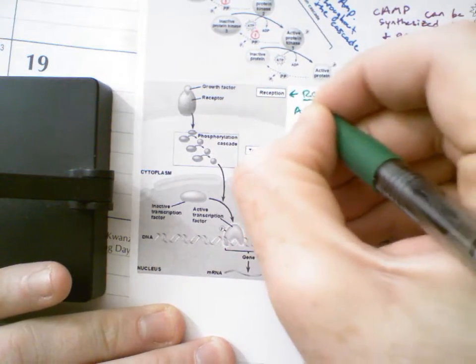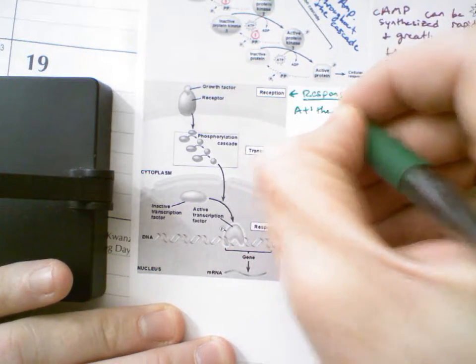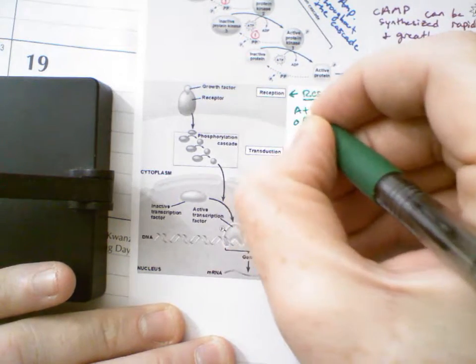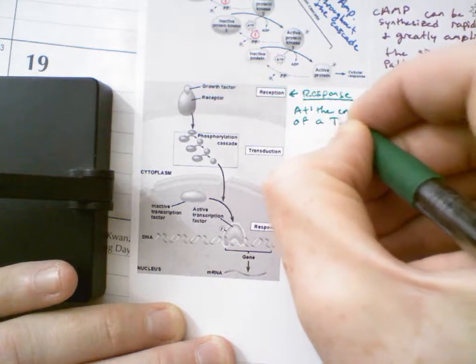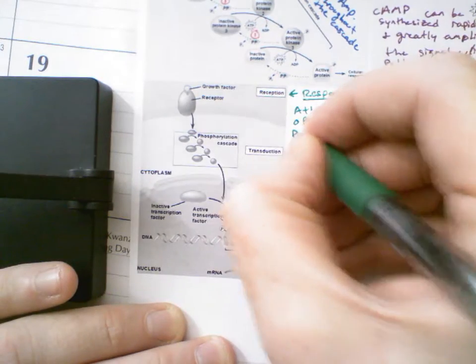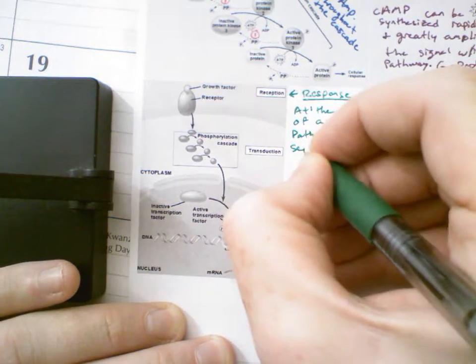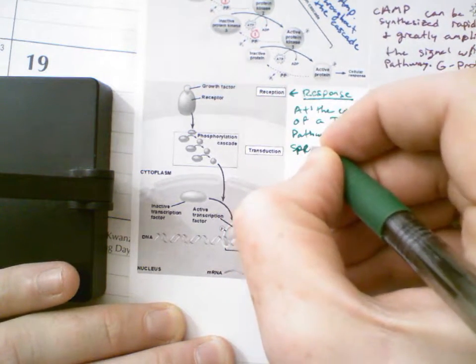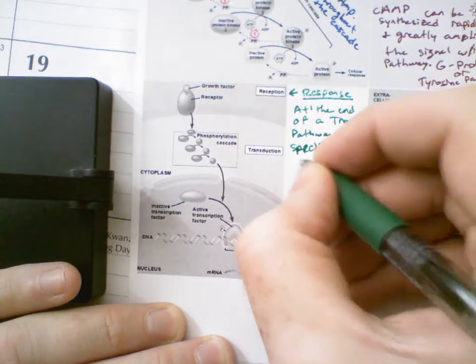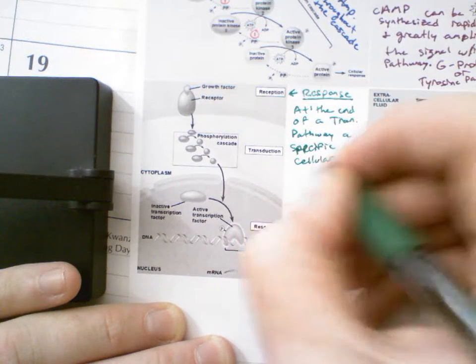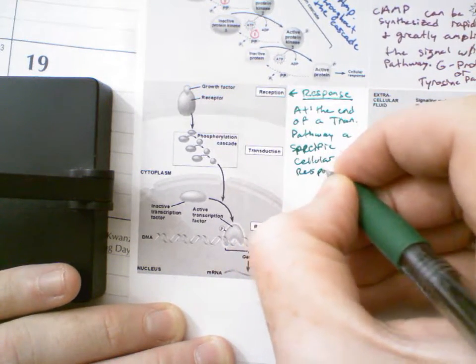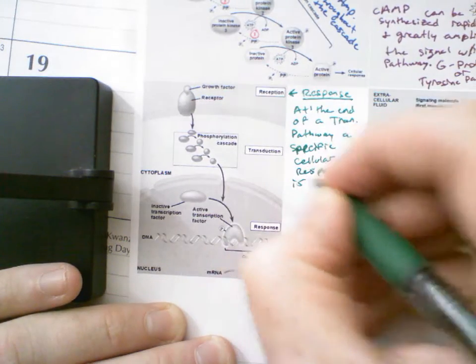So at the end of a transduction pathway, a specific cellular response is generated.